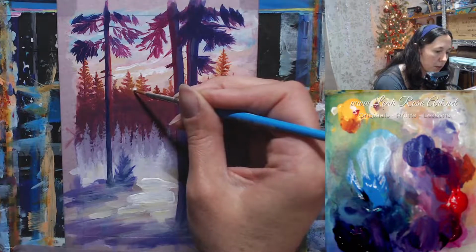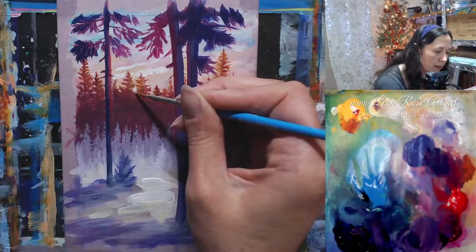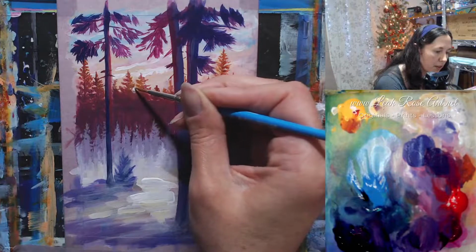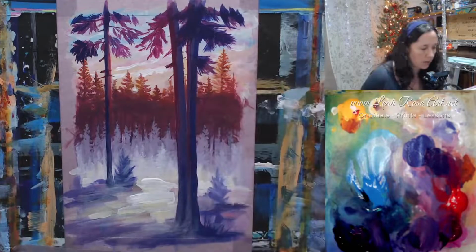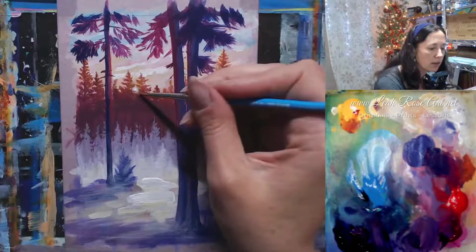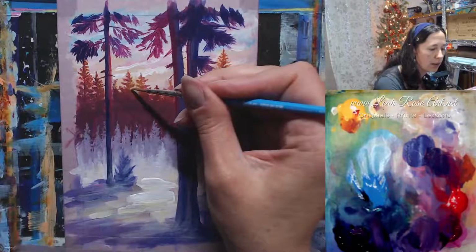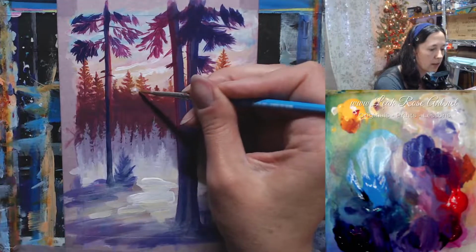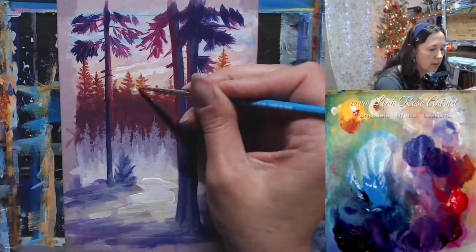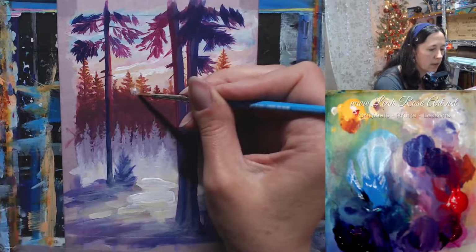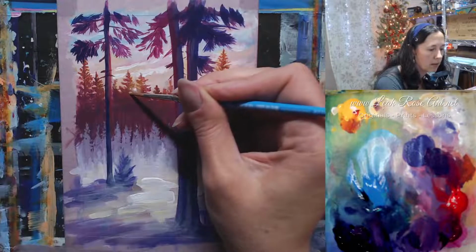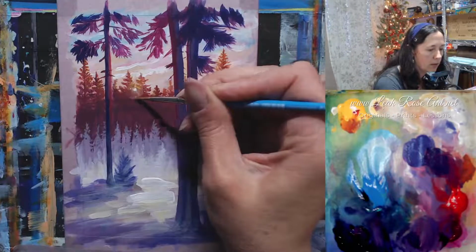I washed off my brush. Now I'm just barely touching the edge. Now I'm gonna wipe that off, and then I'm gonna touch the edge of the new area. And radiate out.